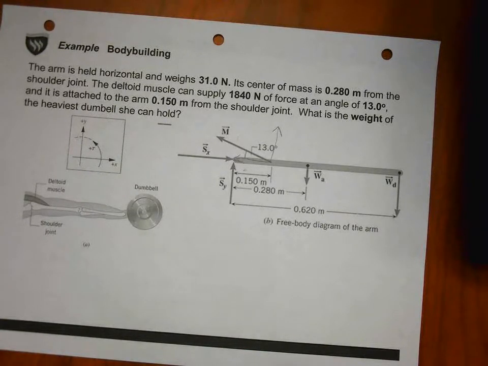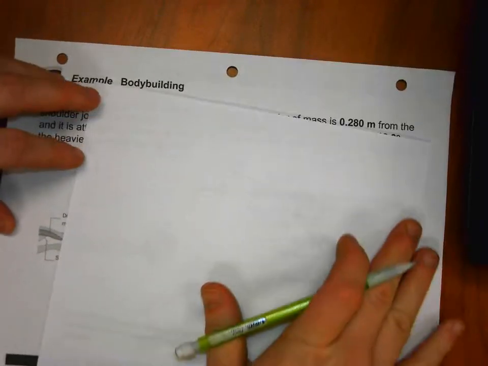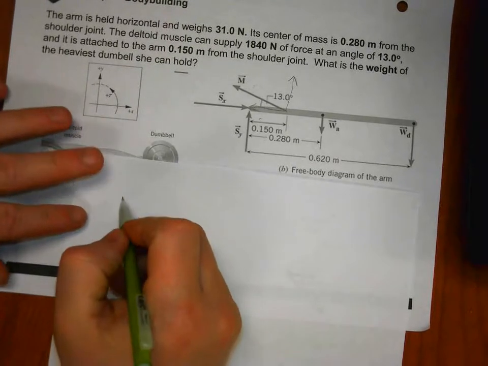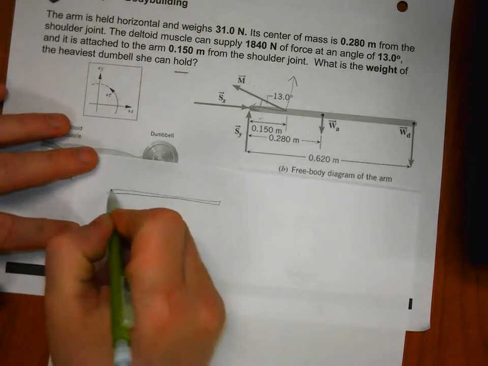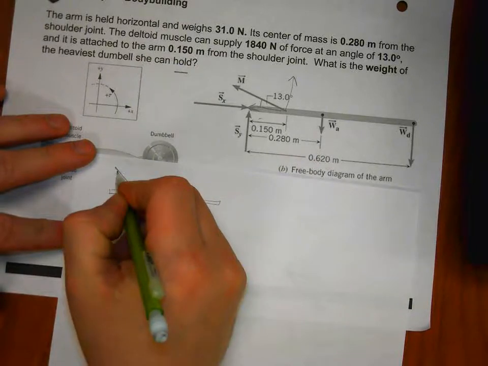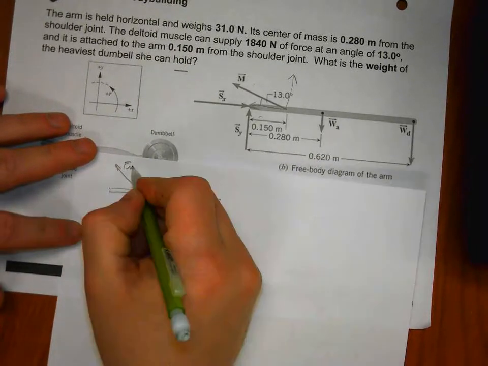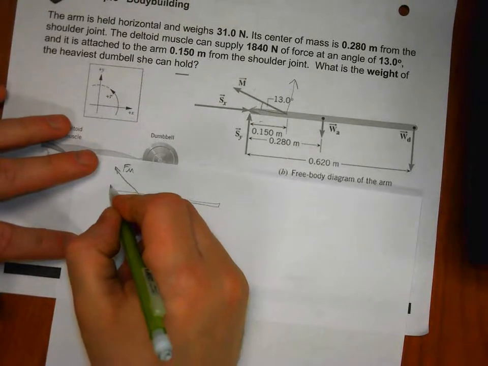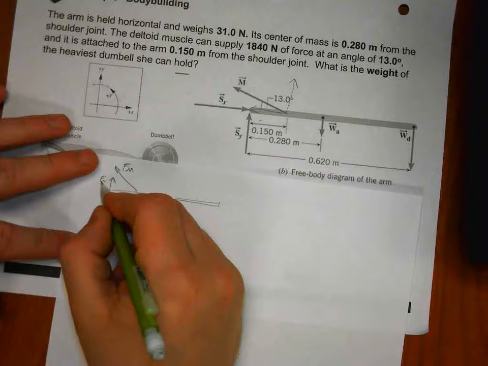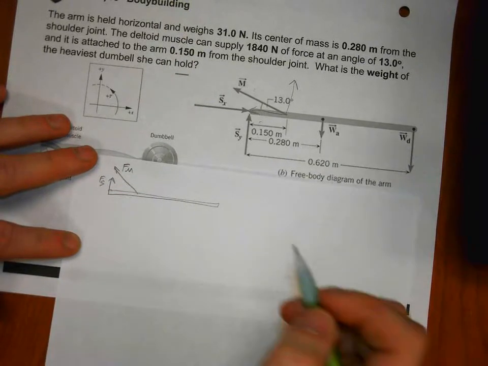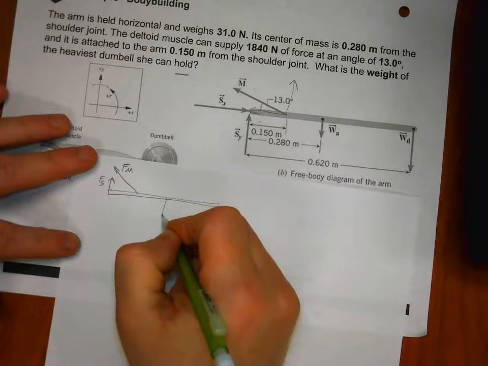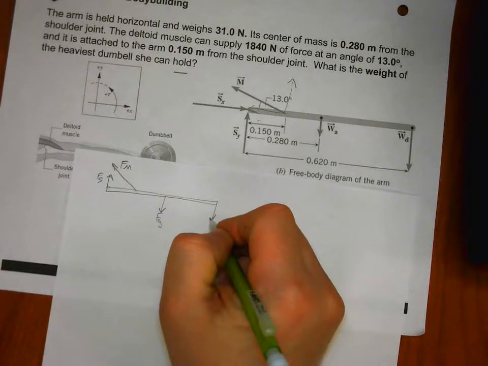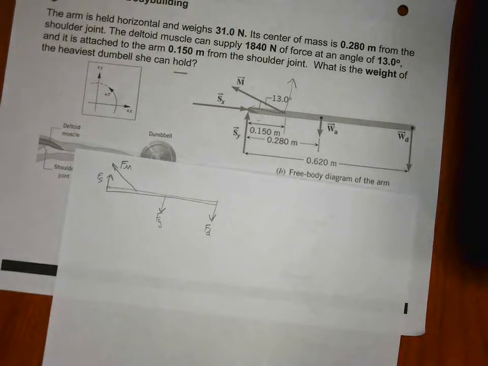Let's start from scratch, drawing our diagram. I'm going to use my own notation: Fm, force of the muscle. And there's Fs, force of the shoulder. Fg, the weight of the arm. And Fd, the weight of the dumbbell.